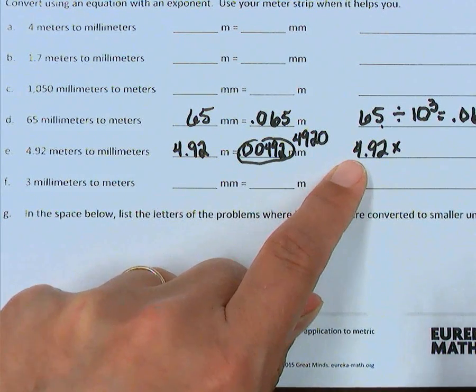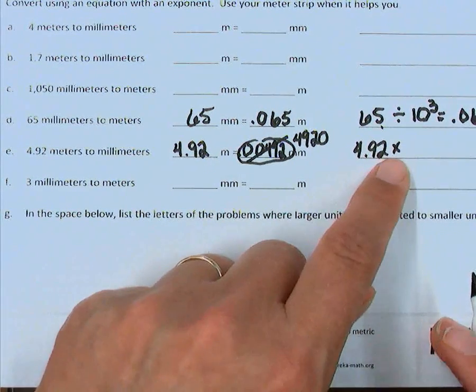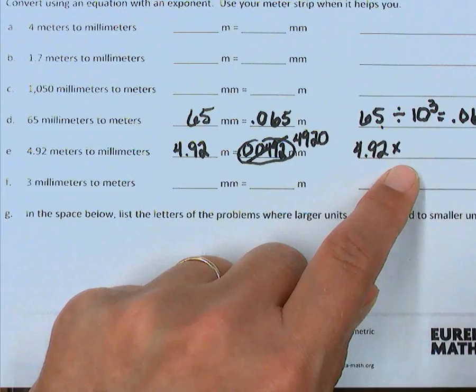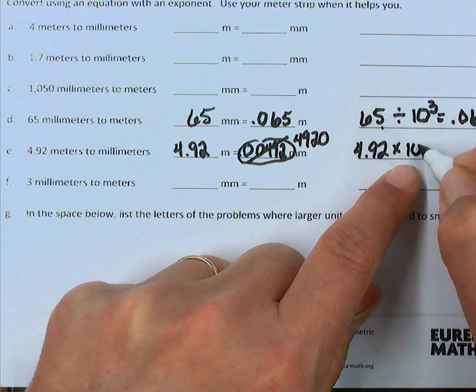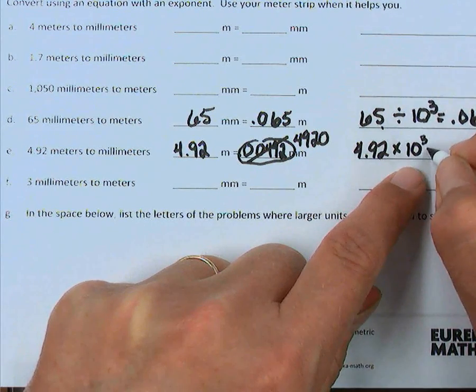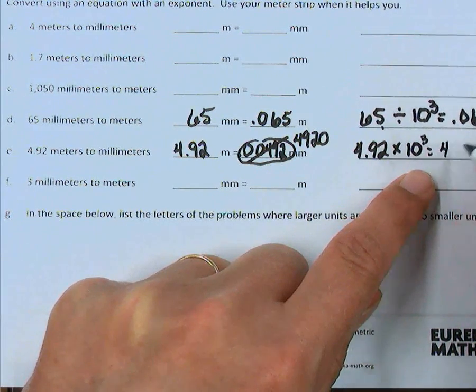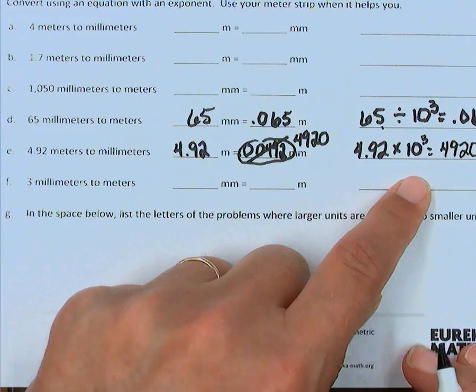Many, many of them. Remember my mistake. Take care of that. Times 1,000, because there's 1,000 millimeters in a meter. So here's our 1,000, and it's equal to 4,920. So I think it's time to take some notes.